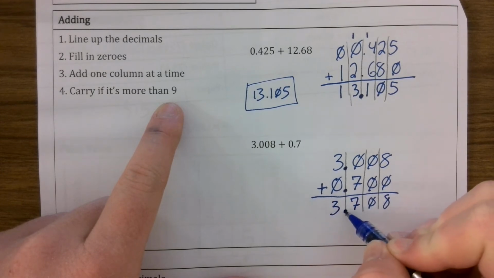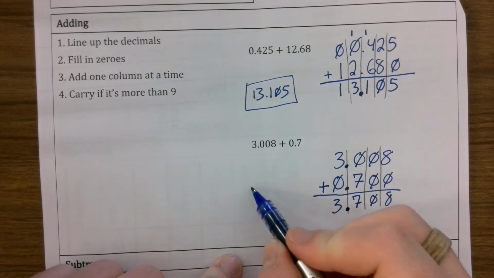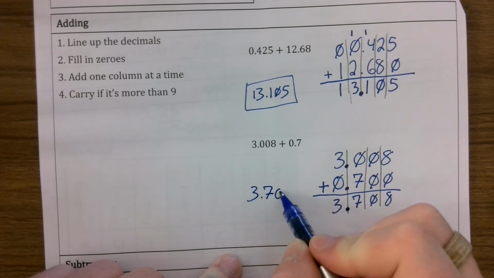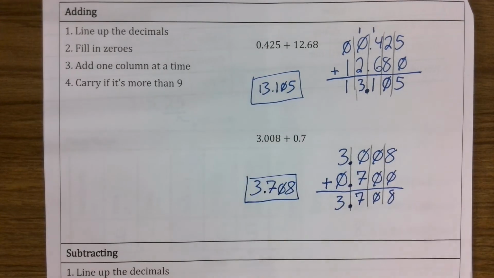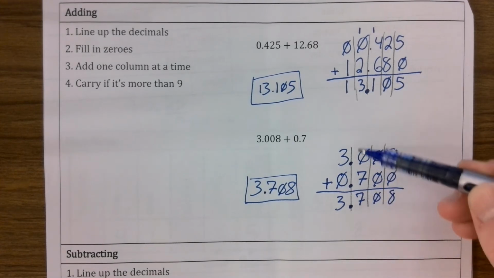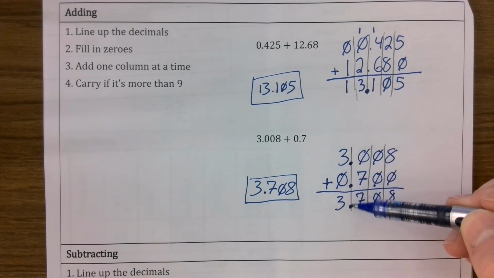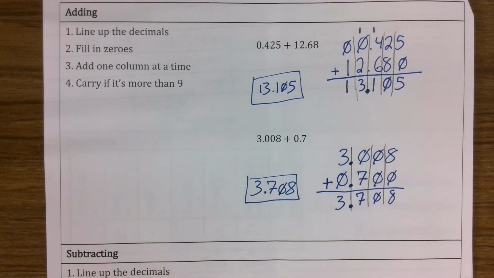Bring down our decimal, and this is our answer, 3.708. All right, adding is not so bad. The big thing that trips us up a lot is making sure that we're adding things in the right columns and keeping our decimal lined up.